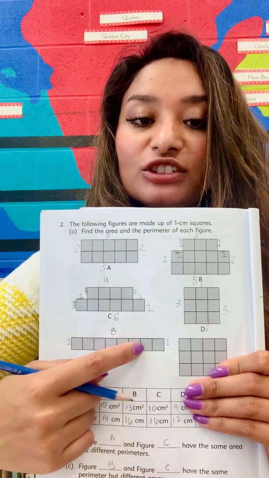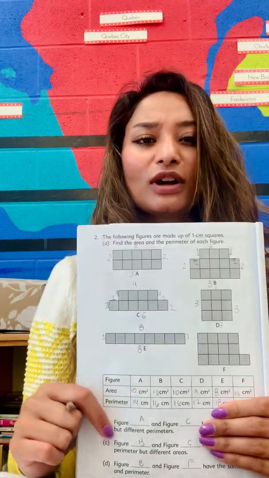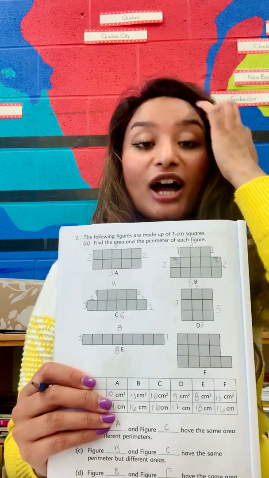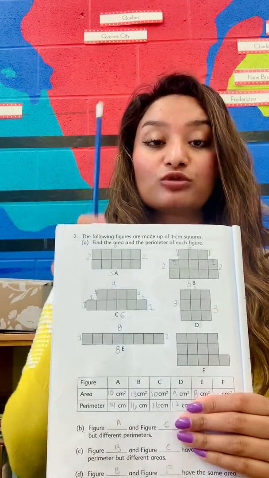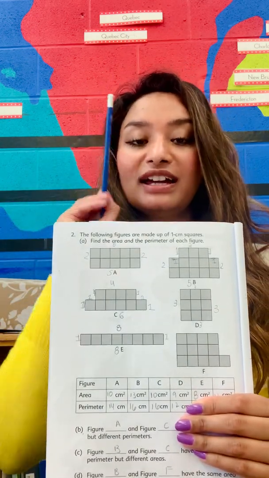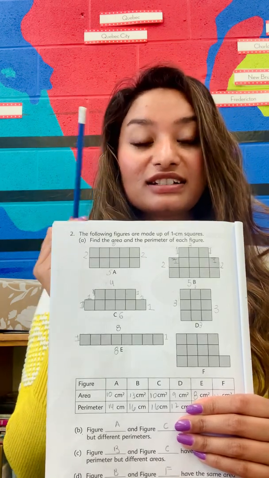Even though it's 1 square, and sometimes you're like, well, it's just 1 square, you're counting for each square, you're counting the top, the bottom, and the sides, okay? Does that make sense?